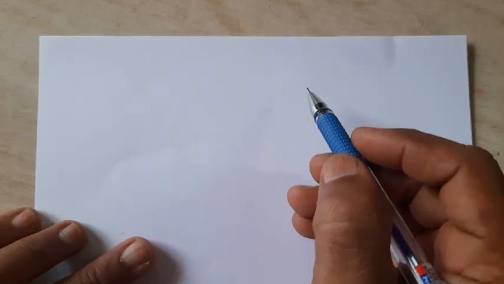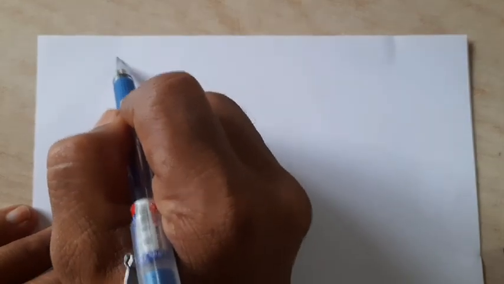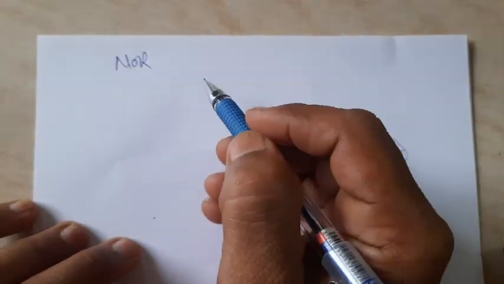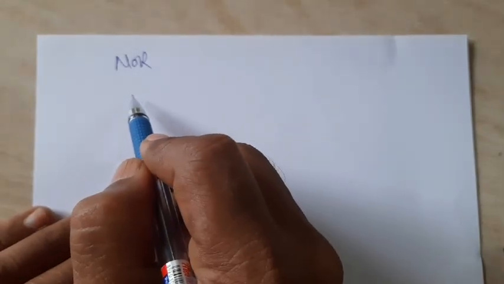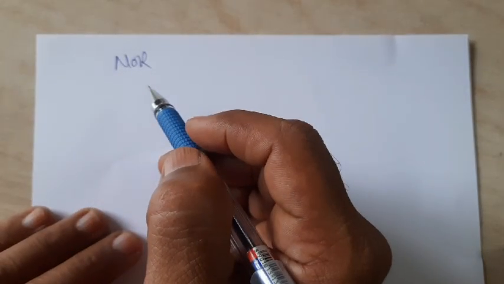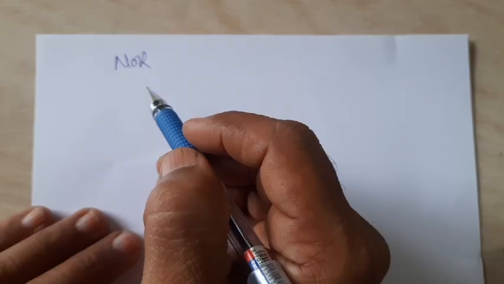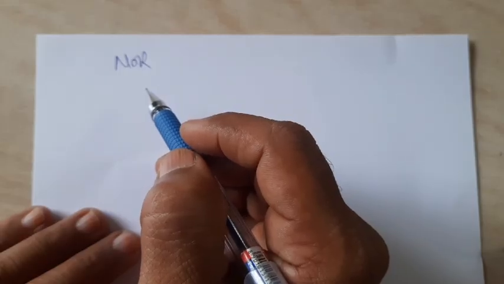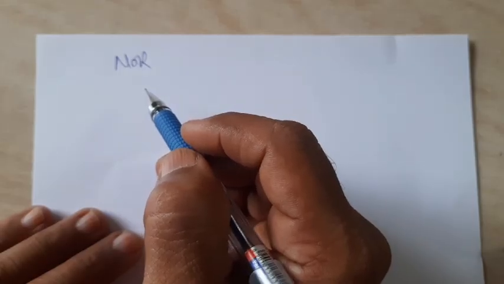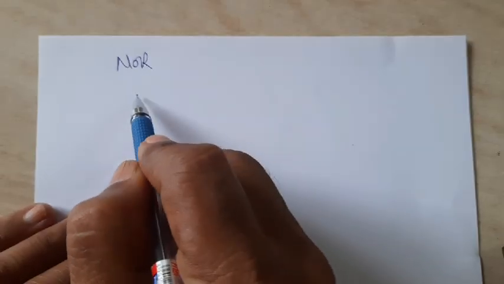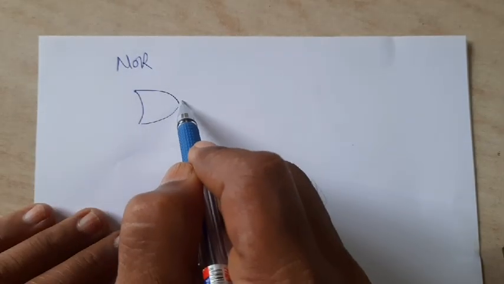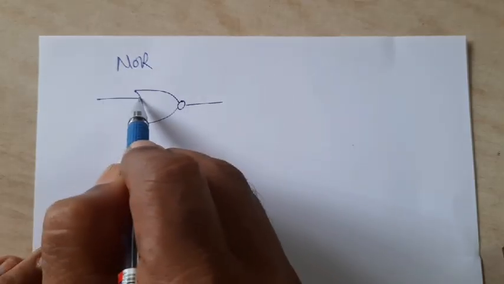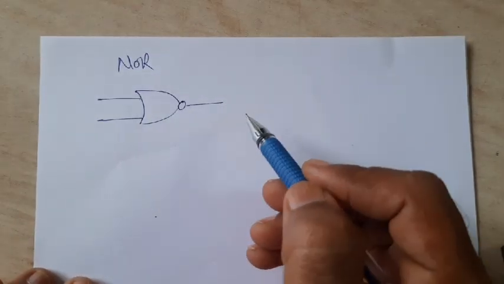Now, as a prerequisite, we shall discuss something about the NOR gate. Correct? We are aware about NOR gate. Logic gate is the electronic circuit in which the output is the logic function of input. So, what is NOR gate? The symbolic representation of NOR gate is something like this. This is two input NOR gate.